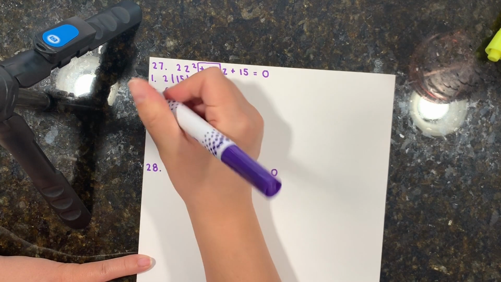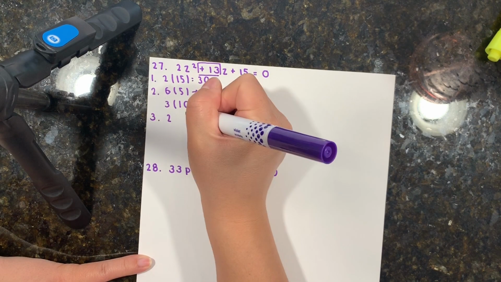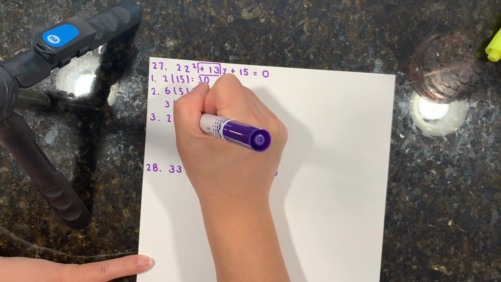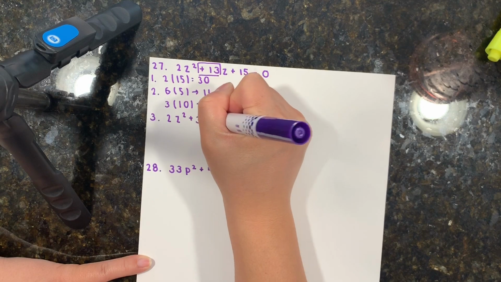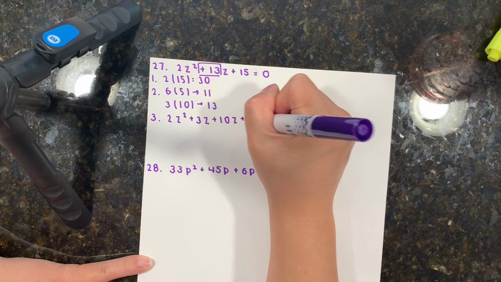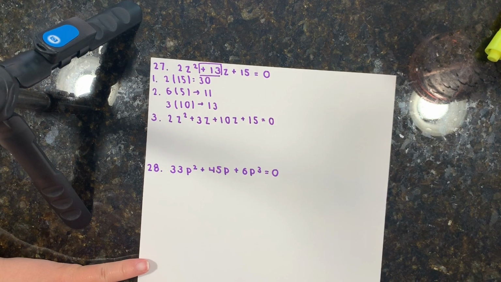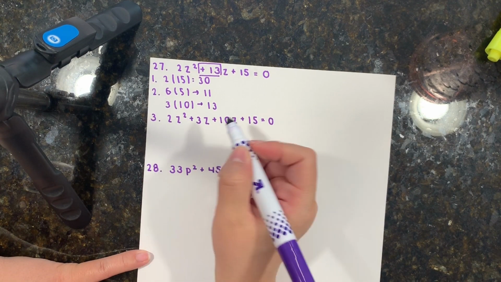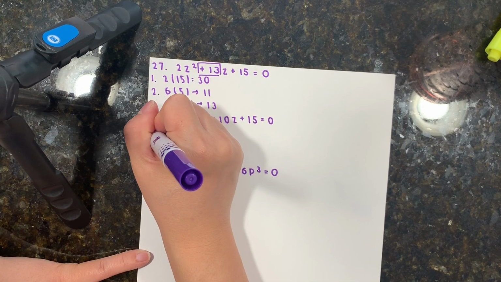So instead of writing 13z, you're going to have 2z squared plus 3z plus 10z plus 15 equals 0. Now you're going to separate the two expressions into two expressions.